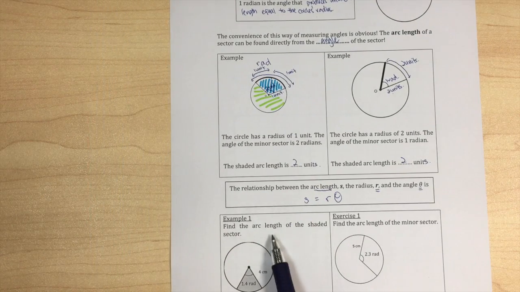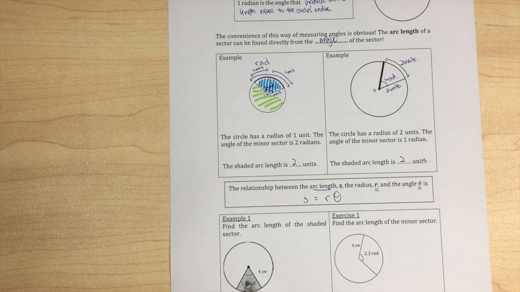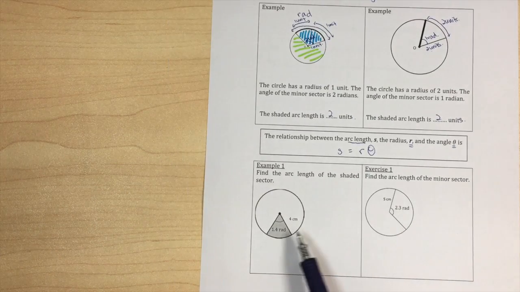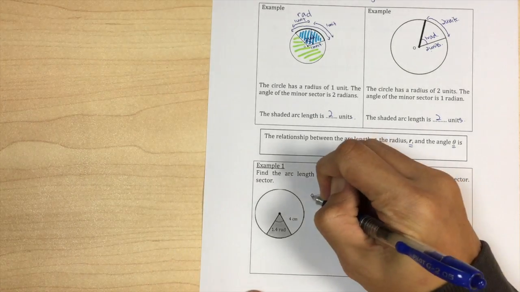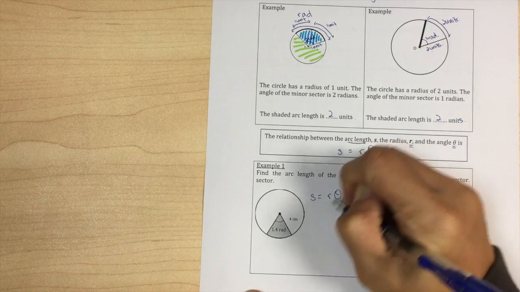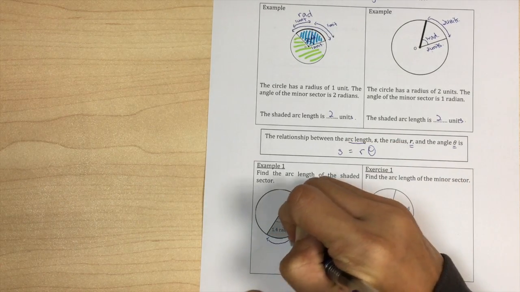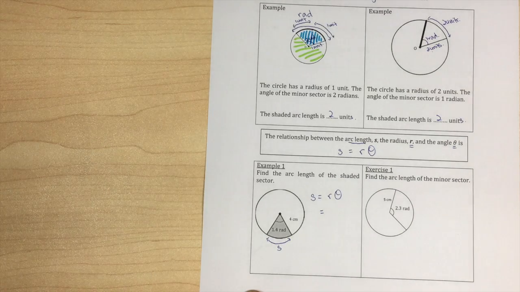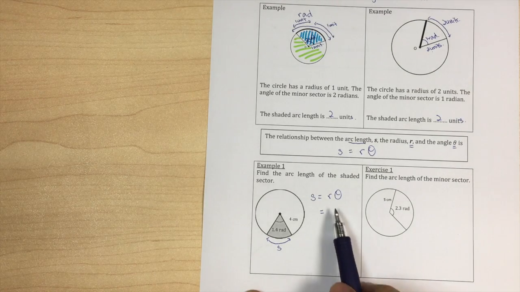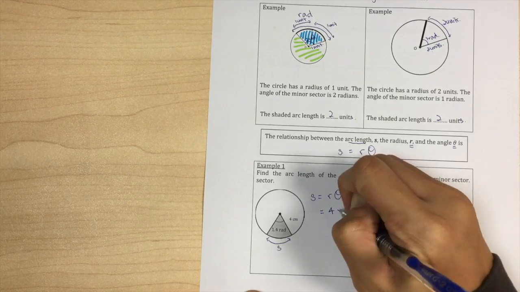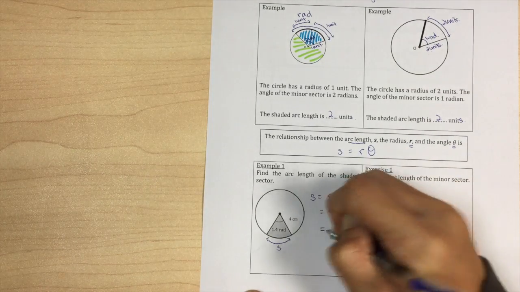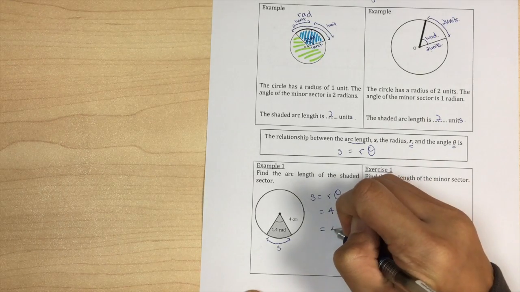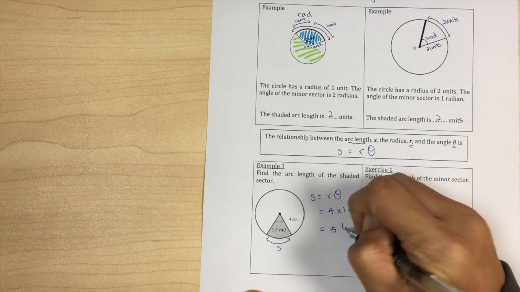Example 1, find the arc length of the shaded sector. The shaded sector is here. I have the radius 4 cm, and the angle over here is 1.4 radians. Using this formula, S equals r theta, I will be able to find the arc length S very conveniently. All I need to do is multiply the radius, 4 cm, by the angle, 1.4 radians. That will give me, if you do your mental sums quickly, 5.6 cm.